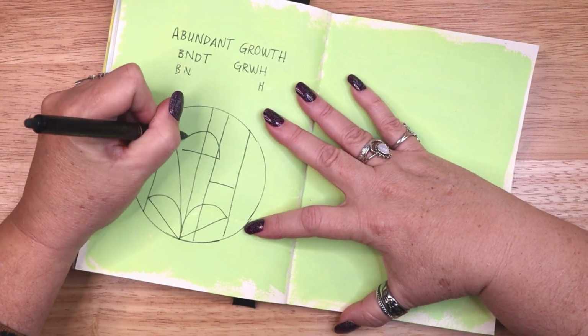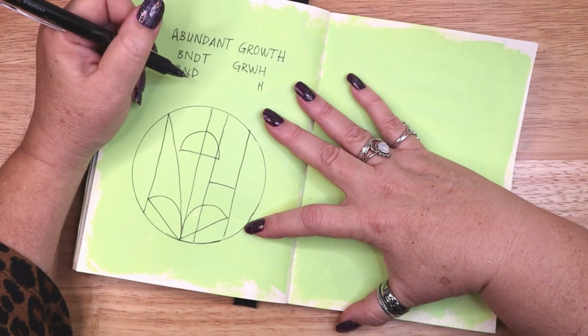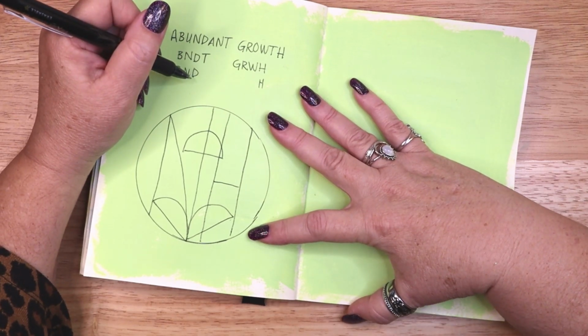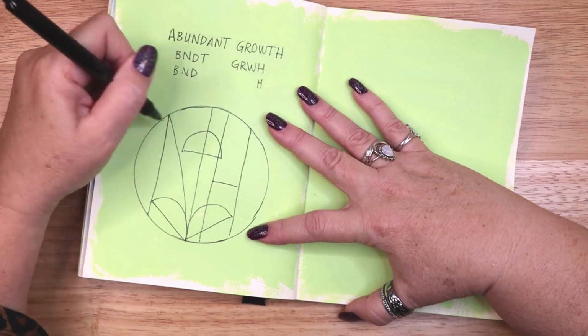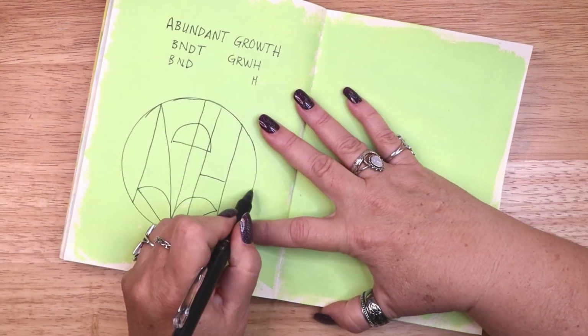And the letter D will create the center of a flower. The circle itself is the letter G when I add the extra lines.